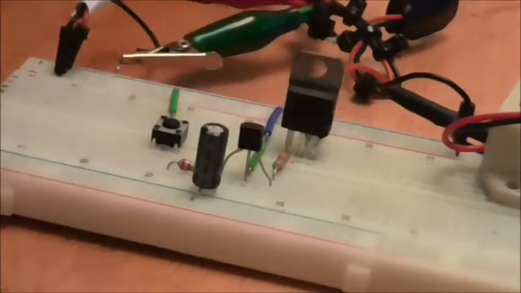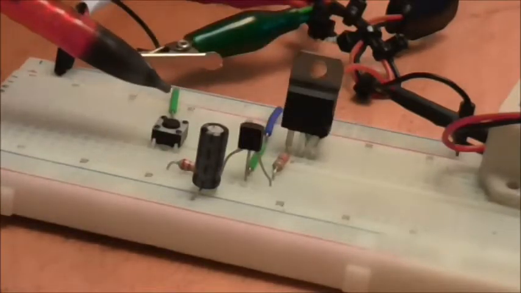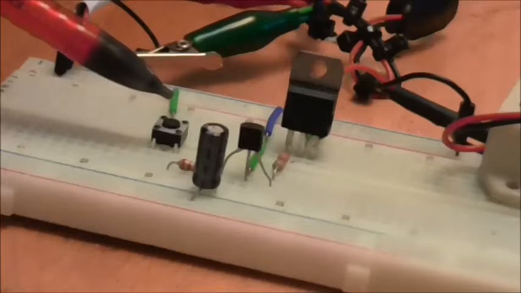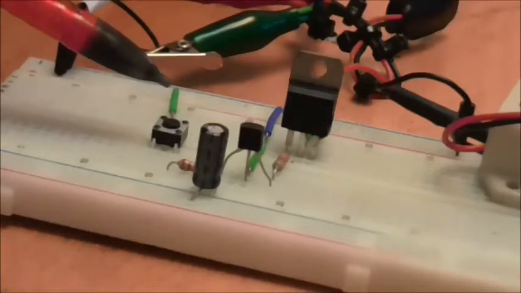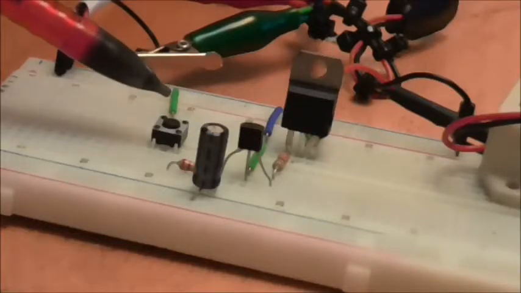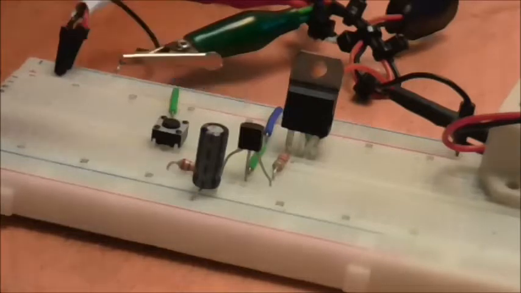Now, as I press this button, what I'm hoping is that, unlike last time when the circuit stopped buzzing when I took my finger off the button, the thyristor will cause it to latch on and keep buzzing regardless of whether my finger is on or off this button.